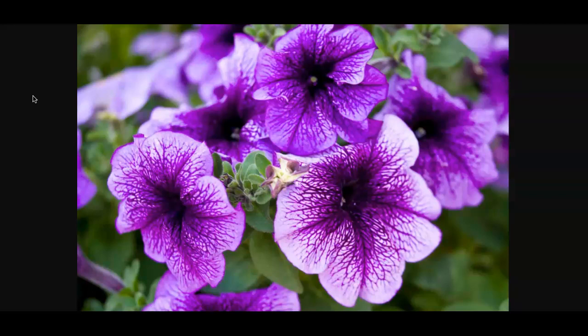So here's a picture of a flower. All flowers look different. They can be different colors and shapes and sizes. So this is a picture of a purple flower. The function of the flower is to make the seeds to be able to make new plants. That's its function, it makes the seeds so we can have new plants.